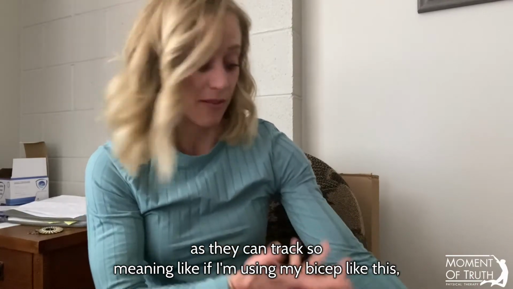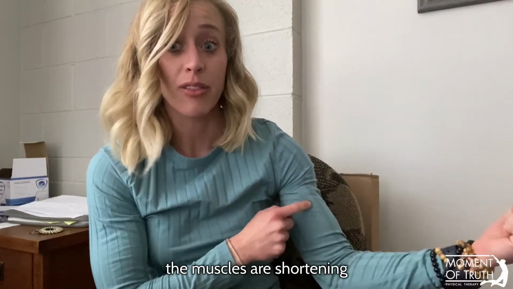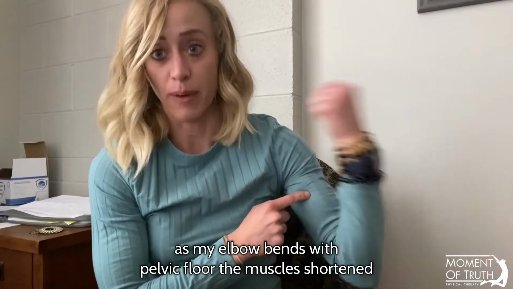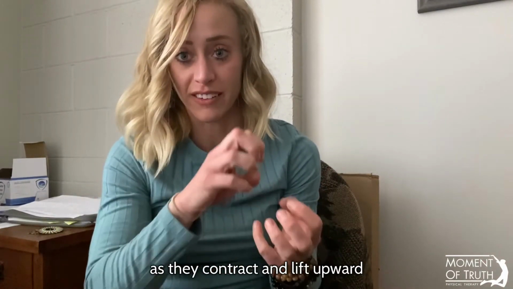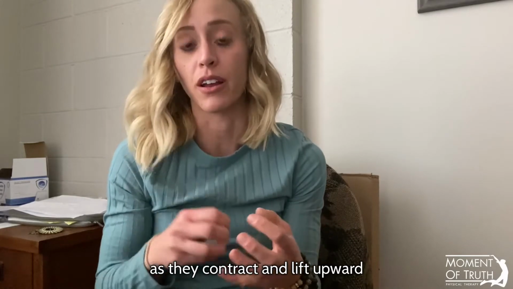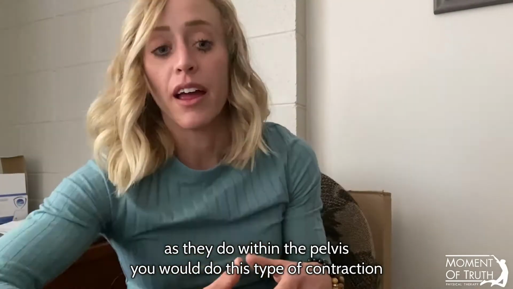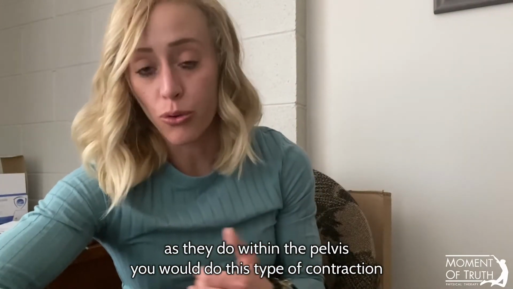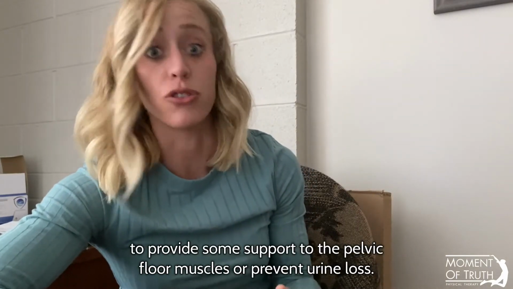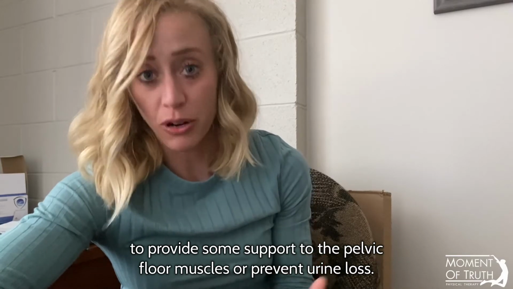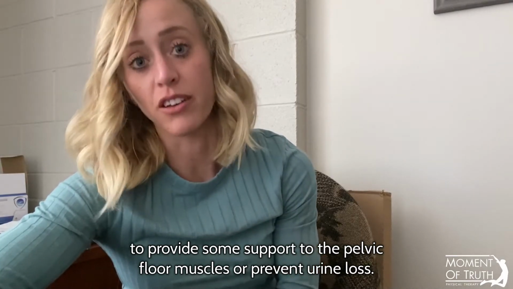Meaning, if I'm using my bicep like this, the muscles are shortening as my elbow bends. With the pelvic floor, the muscles shorten as they contract and lift upward within the pelvis. You would do this type of contraction right before a sneeze, if you're trying to provide some support to the pelvic floor muscles or prevent urine loss.